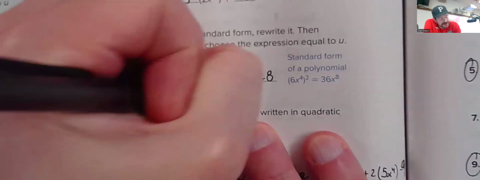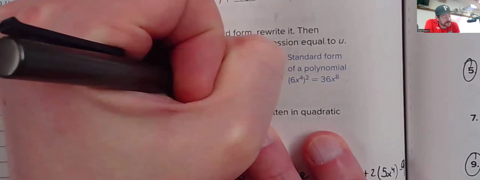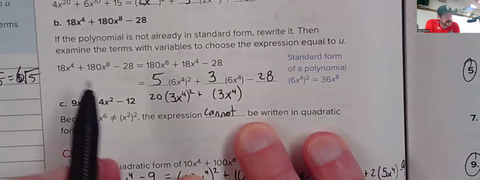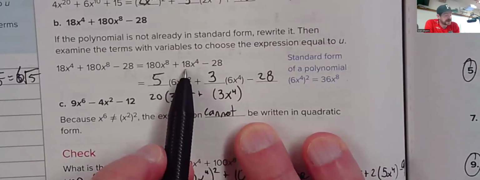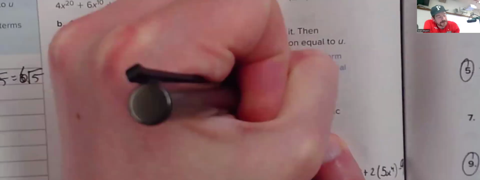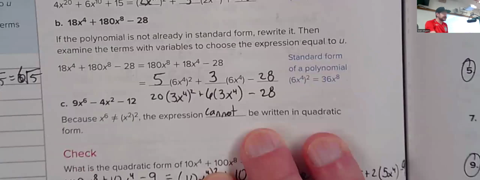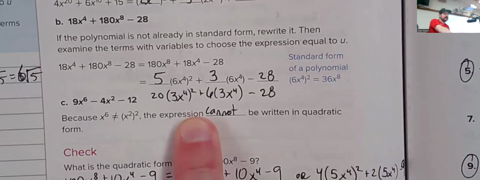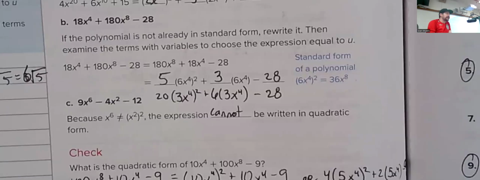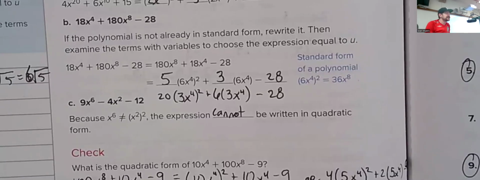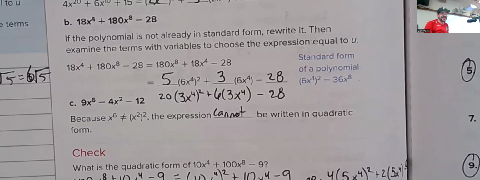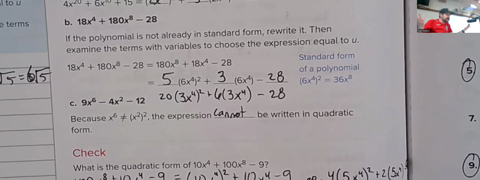Plus, and then you'd have 3x to the power of 4 in here. And in order to get back to 18, that 3 would have to multiply by 6 instead, and then minus 28 after that. So there's actually 2 legitimate answers for this one as well, not just one answer. So sometimes there is only one way to do it, but sometimes there's multiple ways to do it. As long as you can write it in a format that is a quadratic, then you're good.